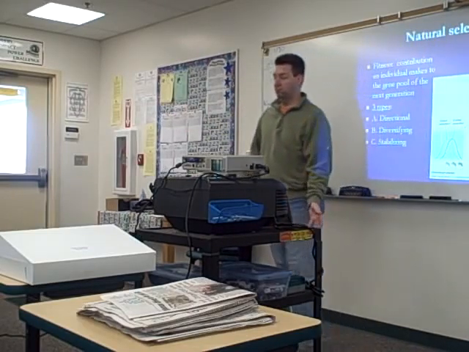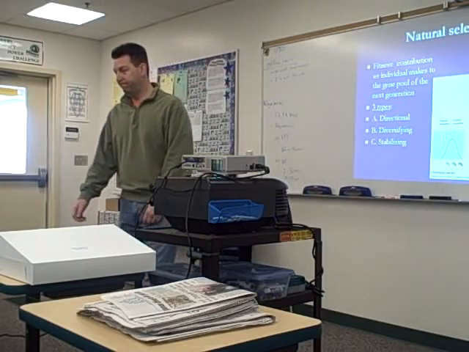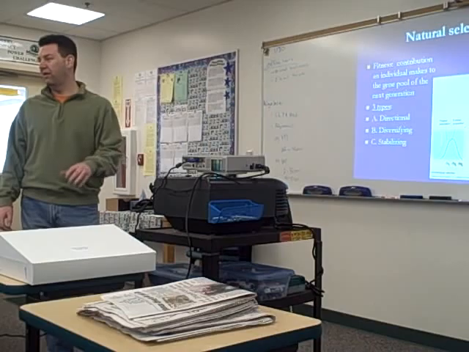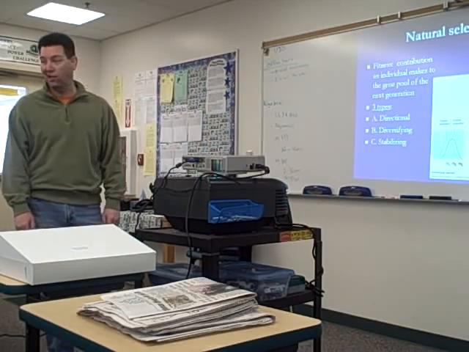a single phenotype. Just narrow them down. Narrows it down and stabilizing. So those are three different ways in which natural selection can occur.